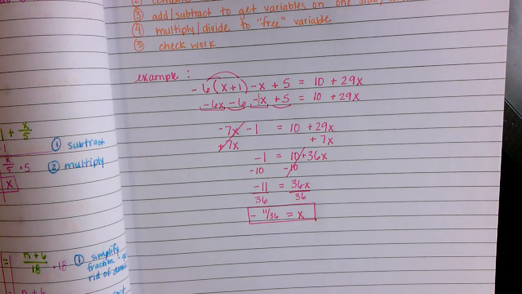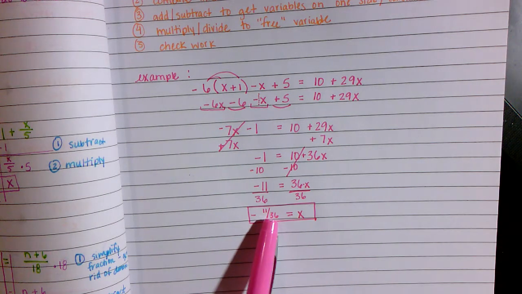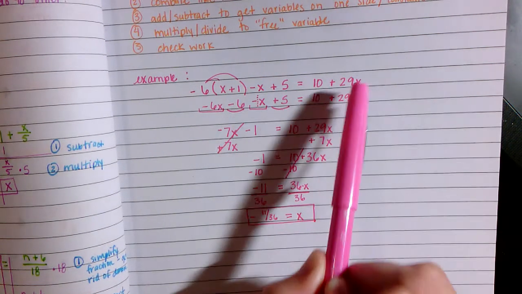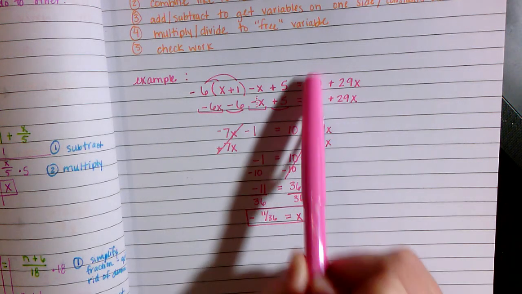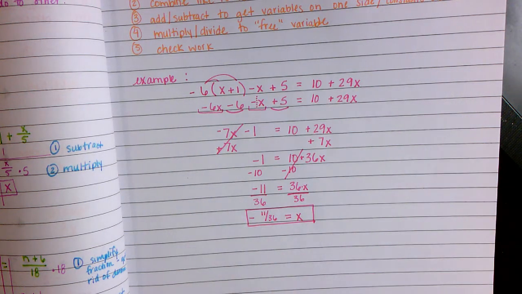And so if you have a calculator, you can go back in and plug this number in here and here and here and see if on this side it adds up to the same thing as on this side. And you'll check your work and make sure it does.